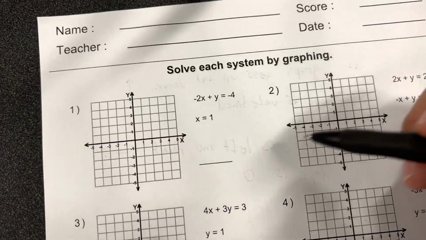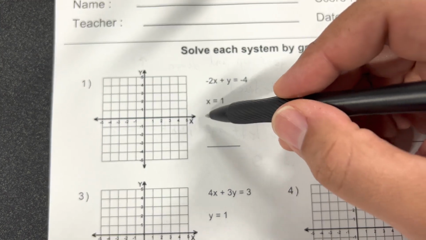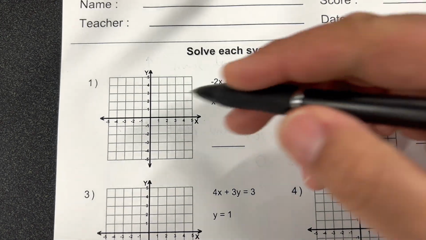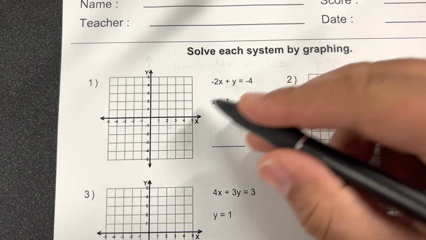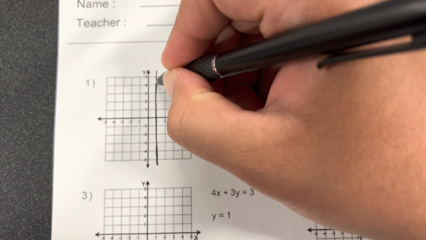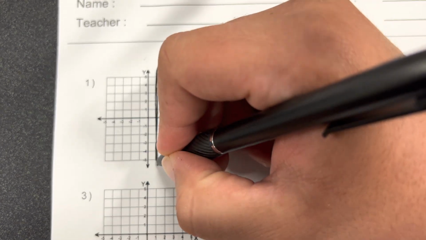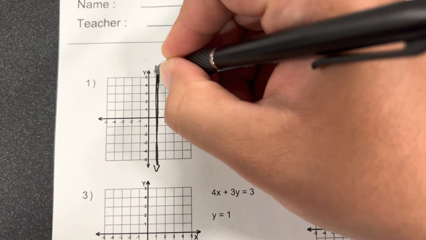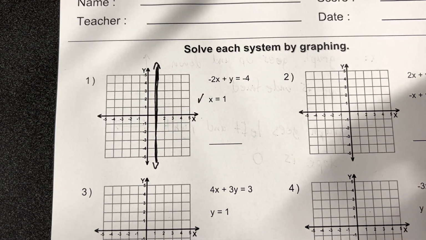So, for example, right here, I have an x equals, and it says 1. So I'm going to look at my x line, and put a line where the 1 is, right? I'm just looking at the number. Let me draw a line going like this, all the way through. This is my x equals 1 line, easy. Check, we're good here.